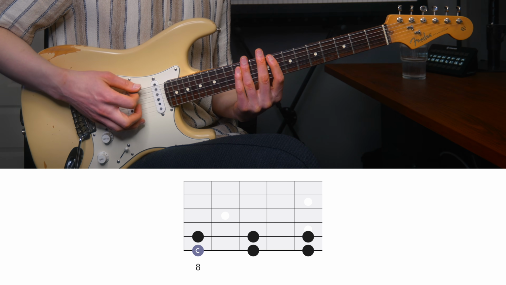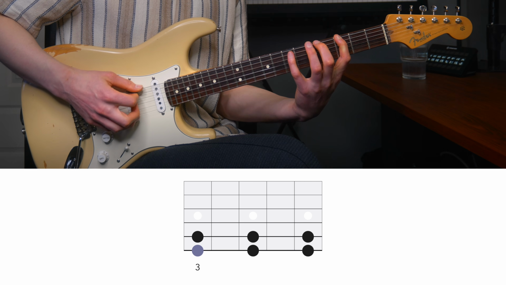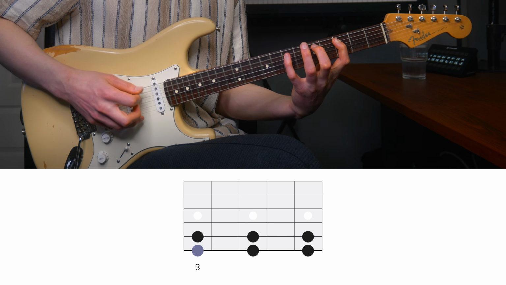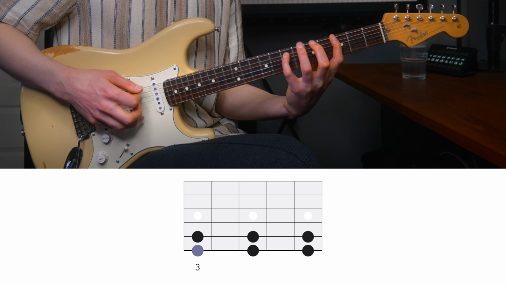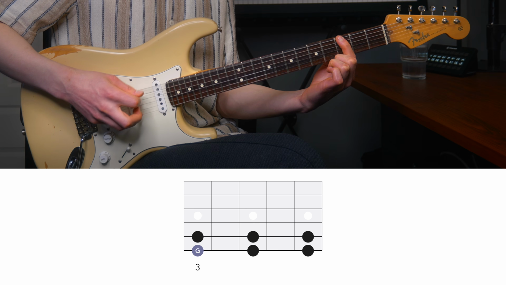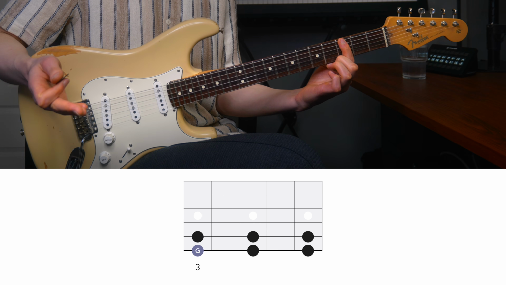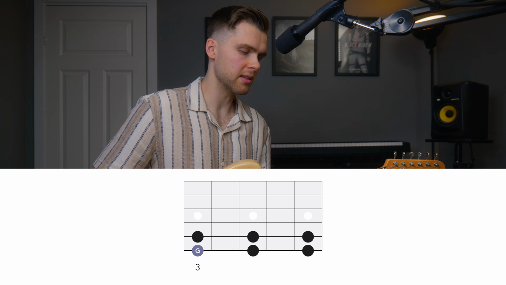If you play it, for example, from the 3rd fret instead, here the first note is the note G. So this would be G major. But for this video, we're going to stick with C major.